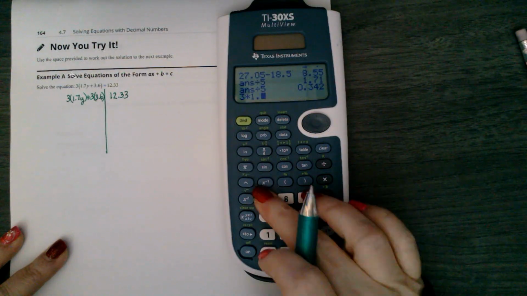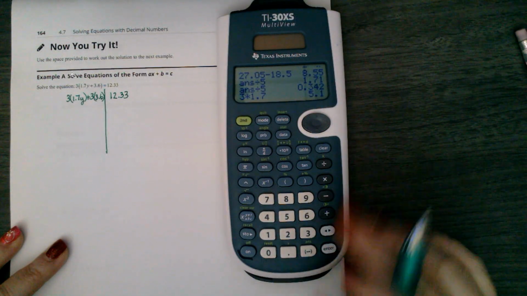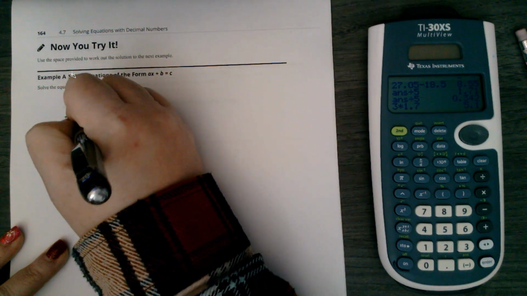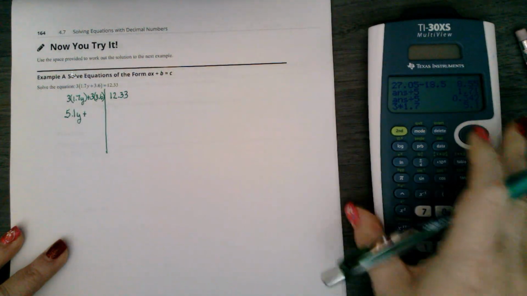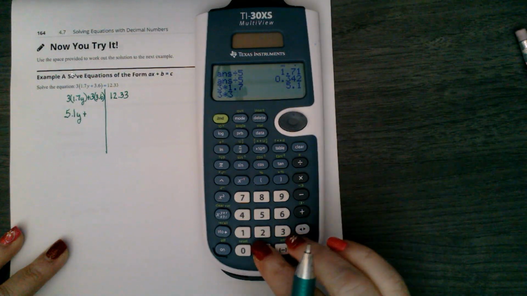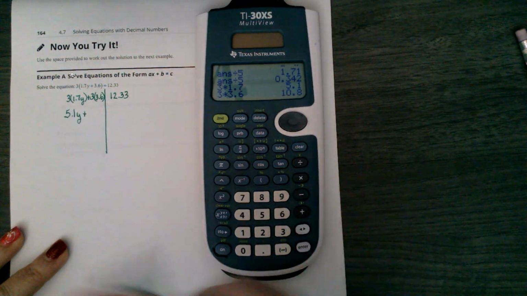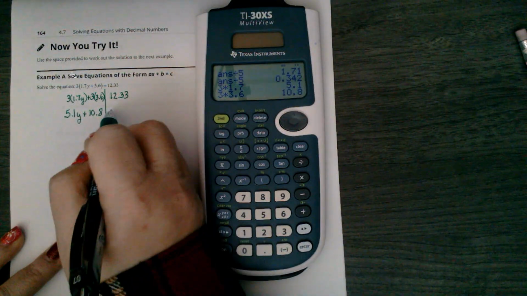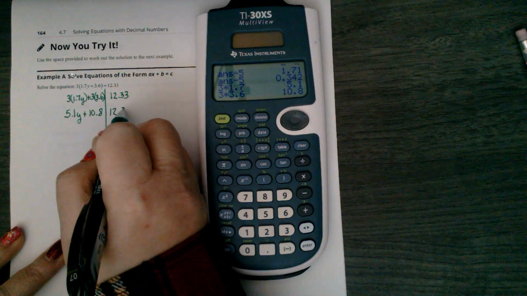Three times 1.7 is 5.1. 3 times 3.6 is 10.8. And that equals 12.33.